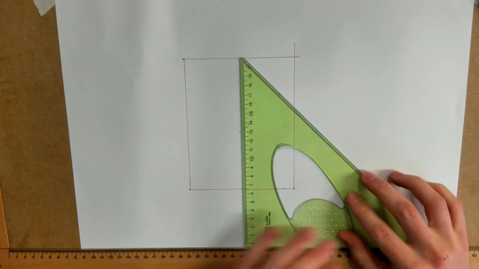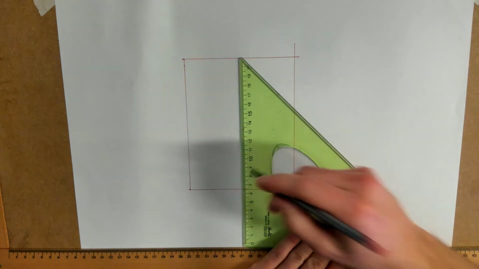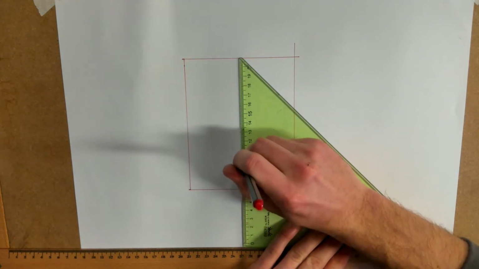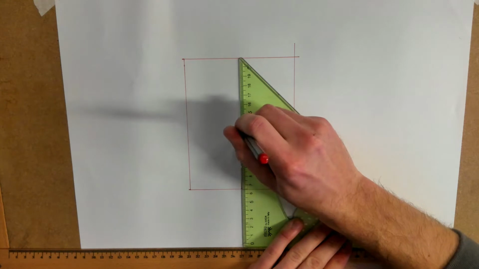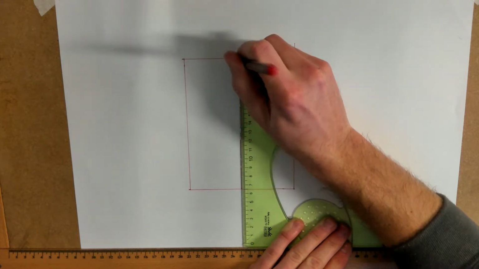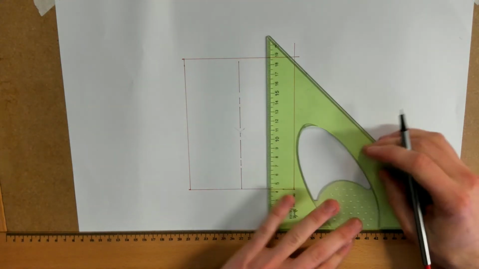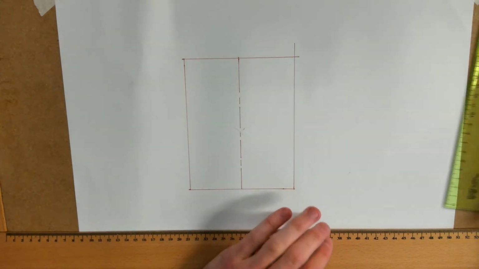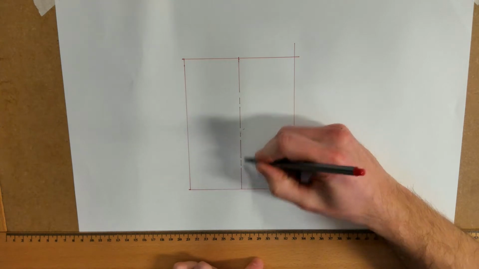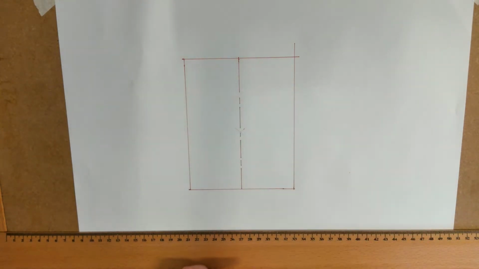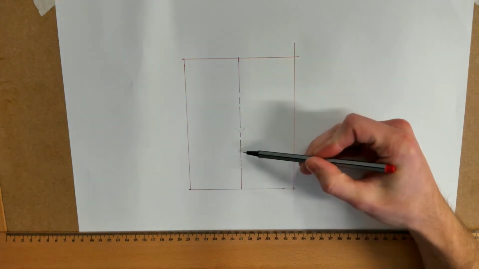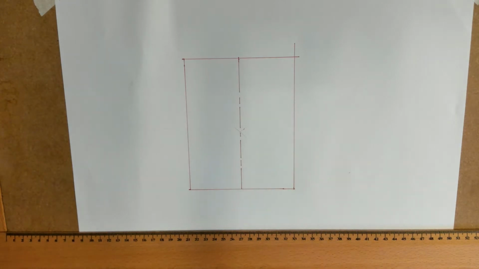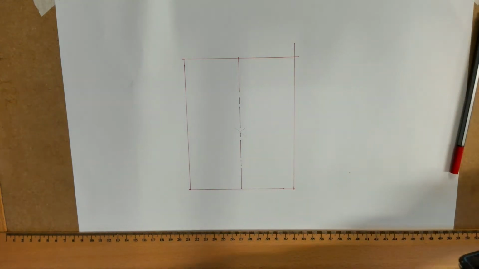Project that one up. So there is my axis, and I'm just going to make sure that it touches right at the very top. So here is my axis, okay? I have it drawn in as a center line because that's exactly what it is.